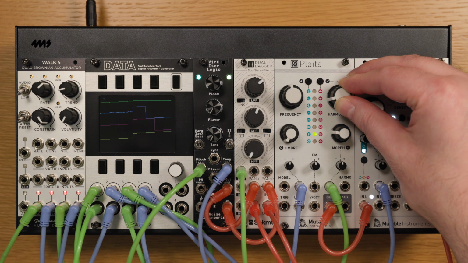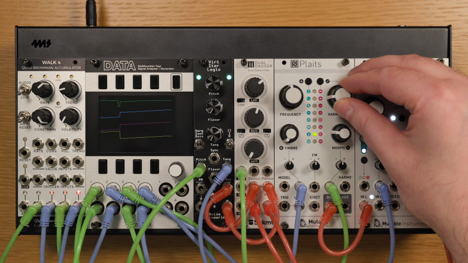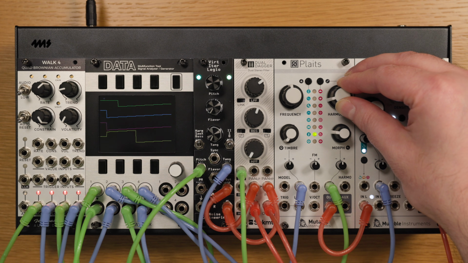As a source of 4 different voltage signals, Walk 4 is excellent as a source of modulation to send to various destinations. In this patch, I'm using all 4 of the accumulator outputs and sending them to different timbral modulation points across my oscillators.